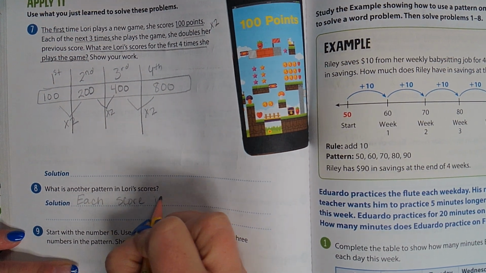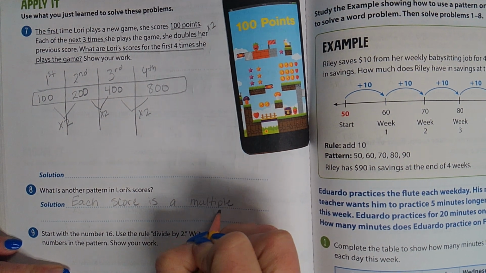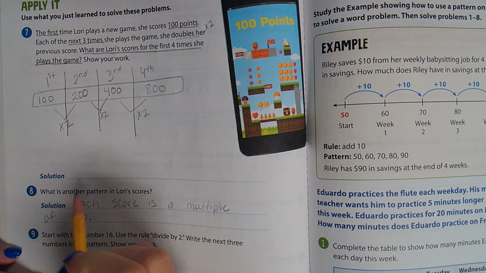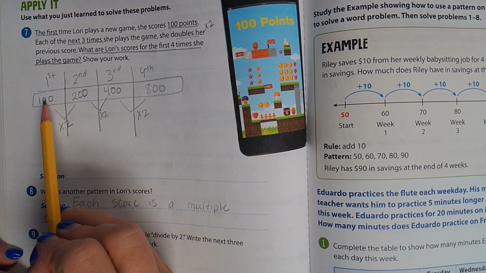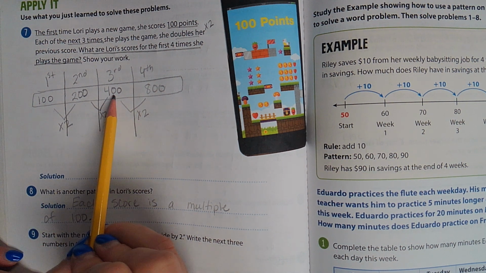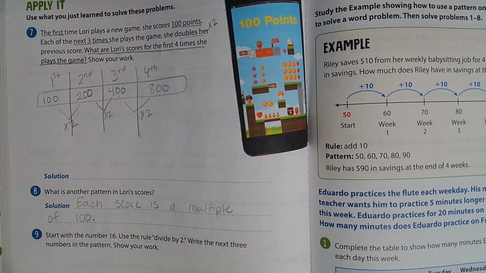Okay. So if I count by hundreds, I can get to these numbers: 100, 200, 300, 400, 500, 600, 700, 800. Okay, I can skip count to get there.